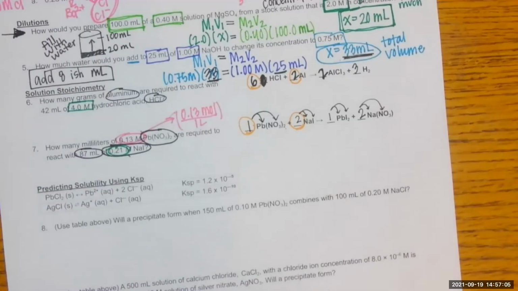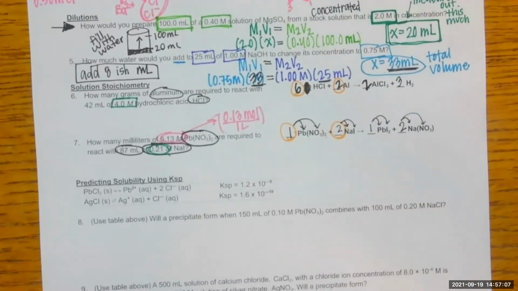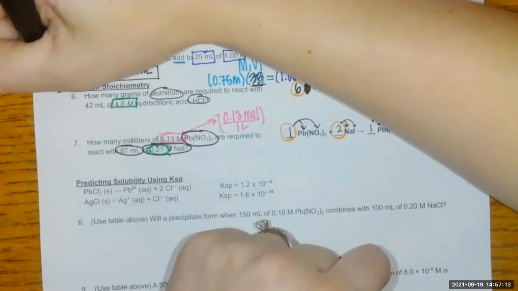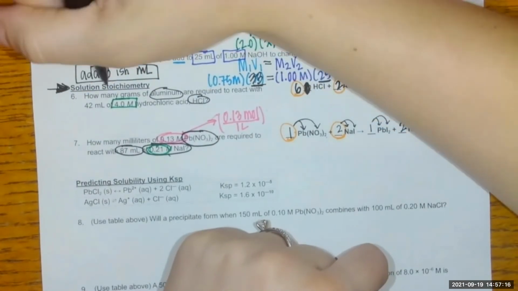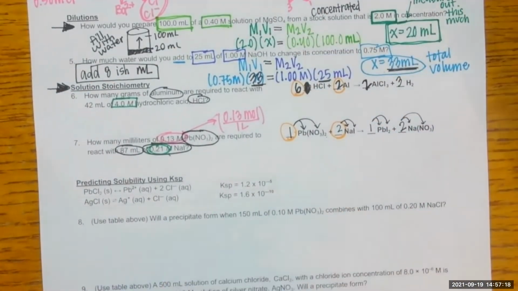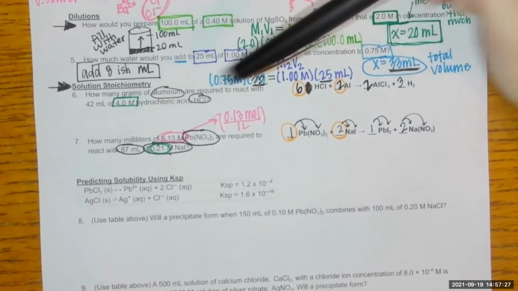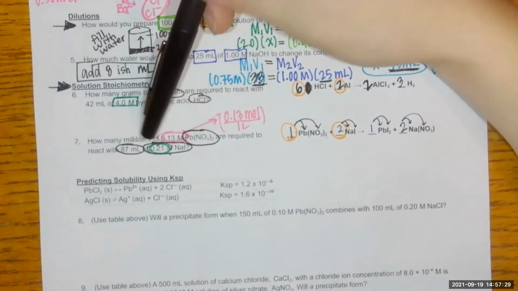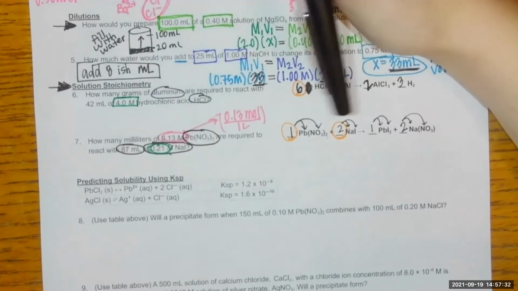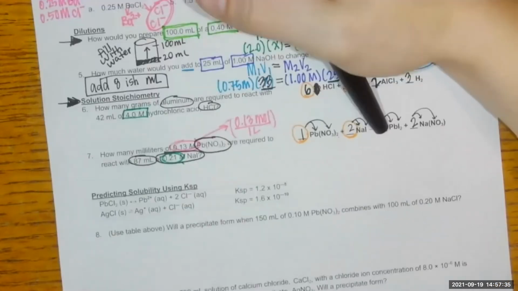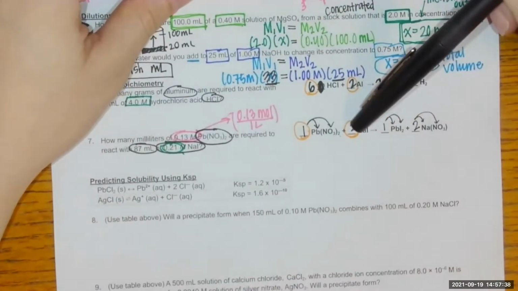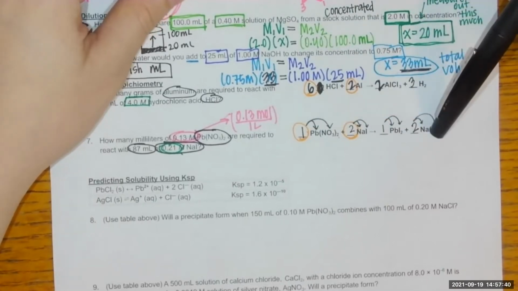Now, the reason I knew I could do stoichiometry with the chunklets on this problem was for two reasons. Reason number one, it literally had the title solution stoichiometry, so I was like, yay, I'm using chunklets. But if there was no title and it just had the problem, how many grams of aluminum are required to react with blah, blah, blah, and for this one down here, how many milliliters of blah, blah, blah, I would need to know if everything in this case is soluble.